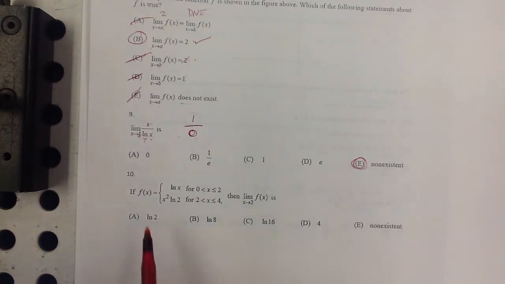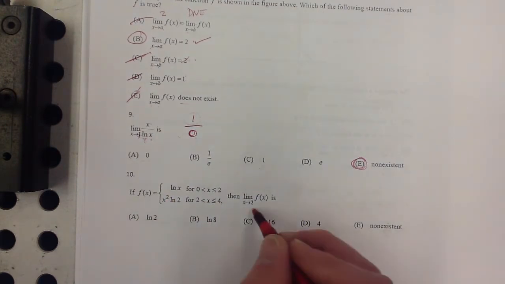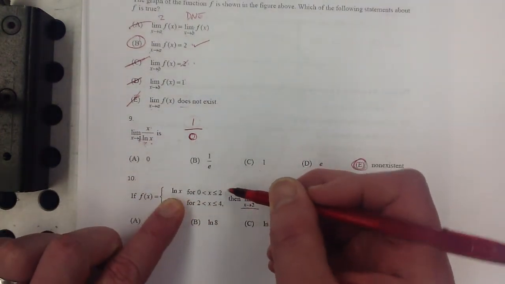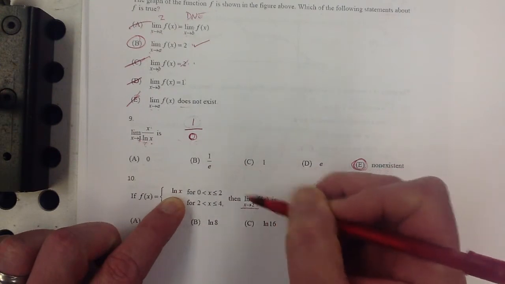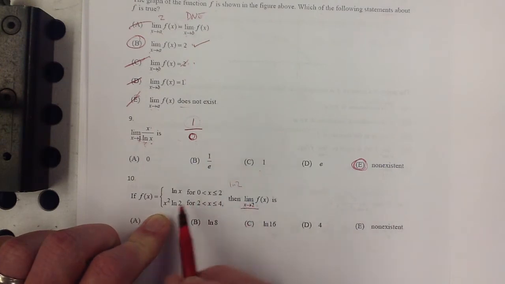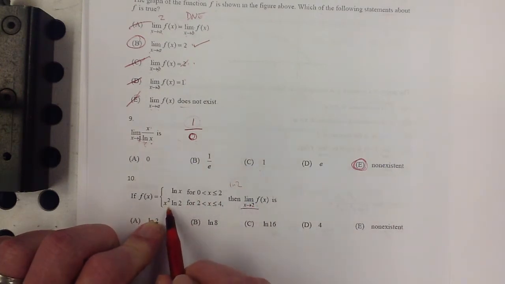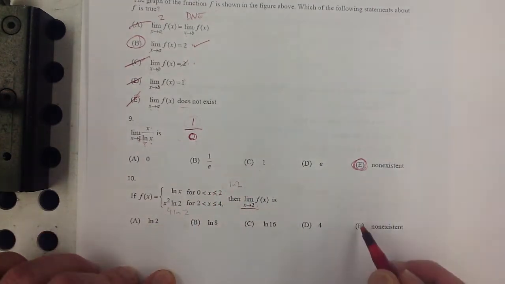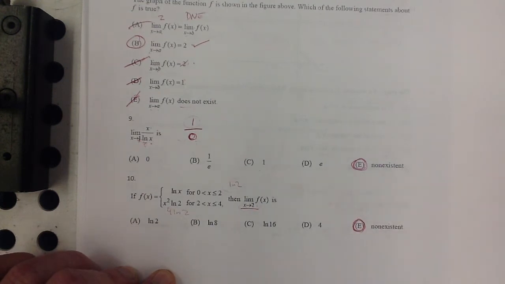Plug that number in. And here we've got, if f of x is equal to the natural log of x from 0 to 2 and x squared times the natural log of 2 from 2 to 4, then the limit as x approaches 2. Well, let's see. As we approach on this side, here it would be getting closer and closer to natural log 2. And on this side, it would be getting closer and closer, when I plug 2 in here, to 4 times the natural log of 2. Those 2 things are not equal to each other, so that limit does not exist. It's coming into 2 different things.